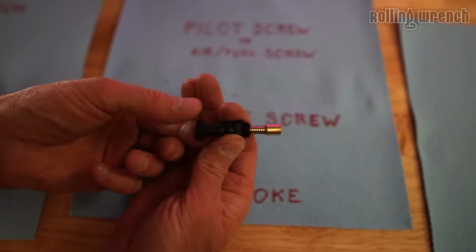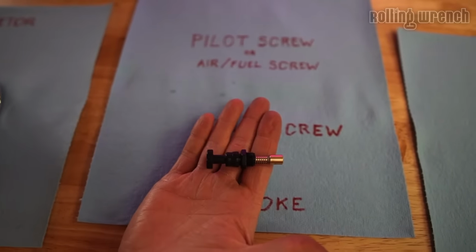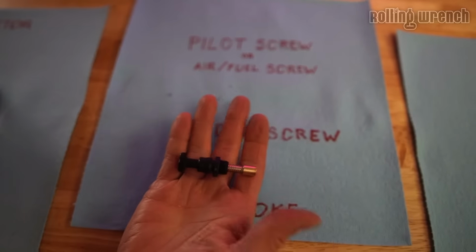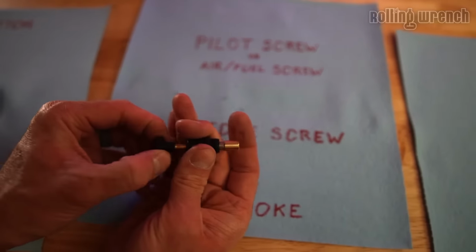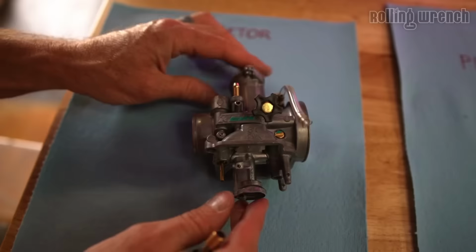Pretty simple. Choke goes in and out like this, the plunger, and it is made for cold starts. So if your engine won't start up when it's cold, you pull the choke. A lot of times on this style of carburetor, you won't even need these. Let me show you how it goes in.